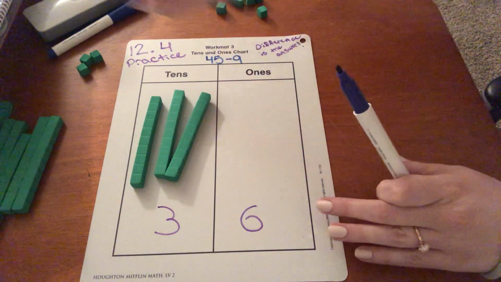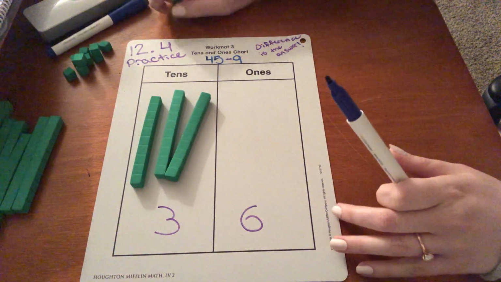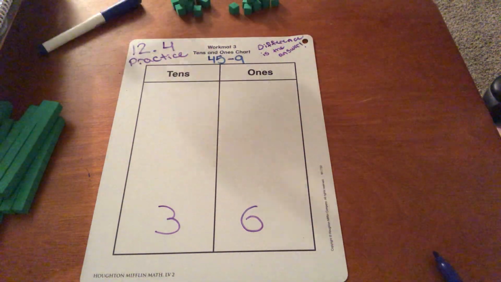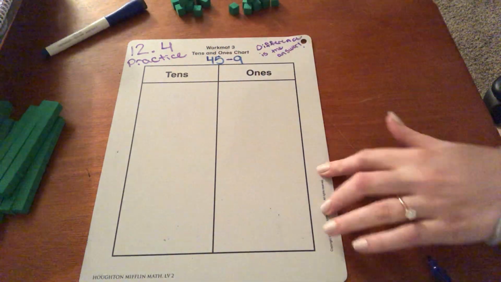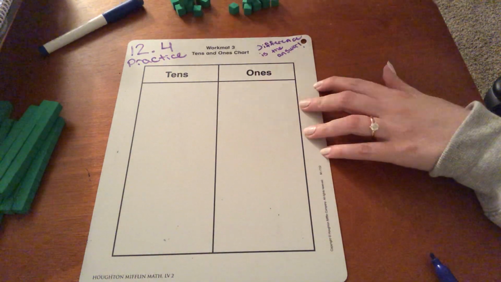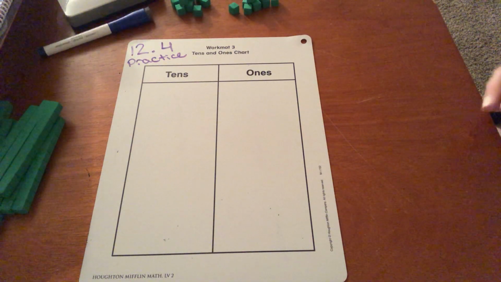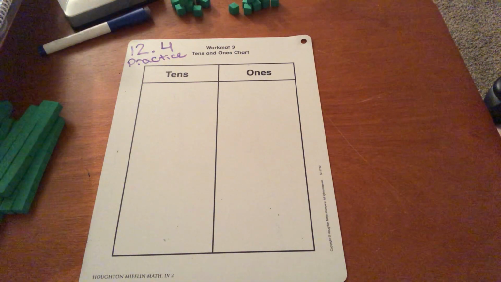I'm going to put my 1s away. I'll keep my 1s up at the top actually. I'll put my 10s away. Go ahead and erase my 3, 6. Go ahead and erase my 4, 5. And I'll erase that too. Awesome. So now we're on problem number 2 and we're going to do problem number 2 together.